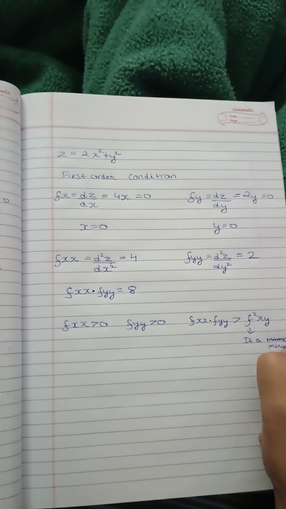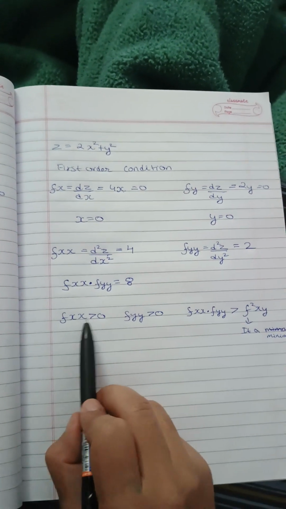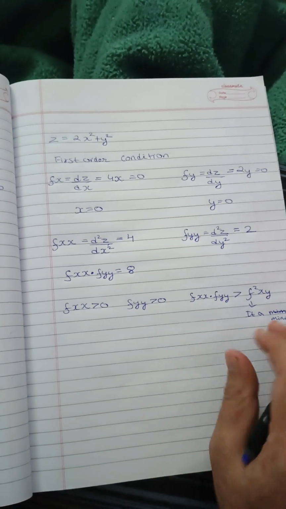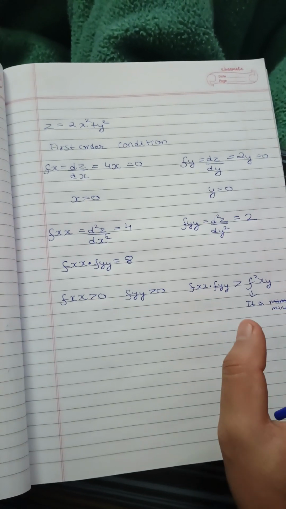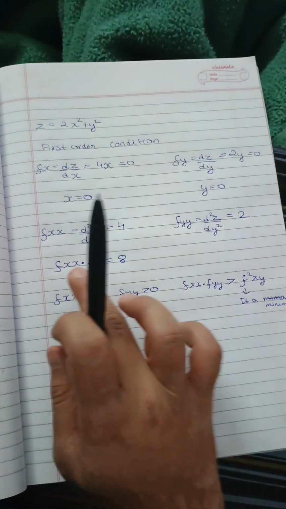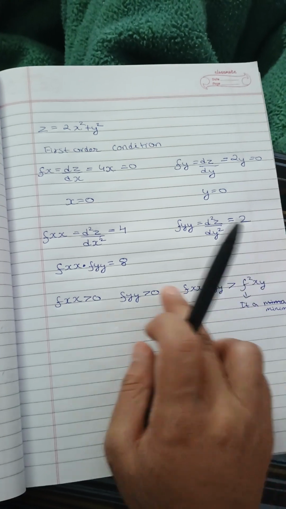Now it satisfies both these conditions. Now we have to check this last condition to find out whether it is a minima or not. We have found fxx dot fyy as 8.